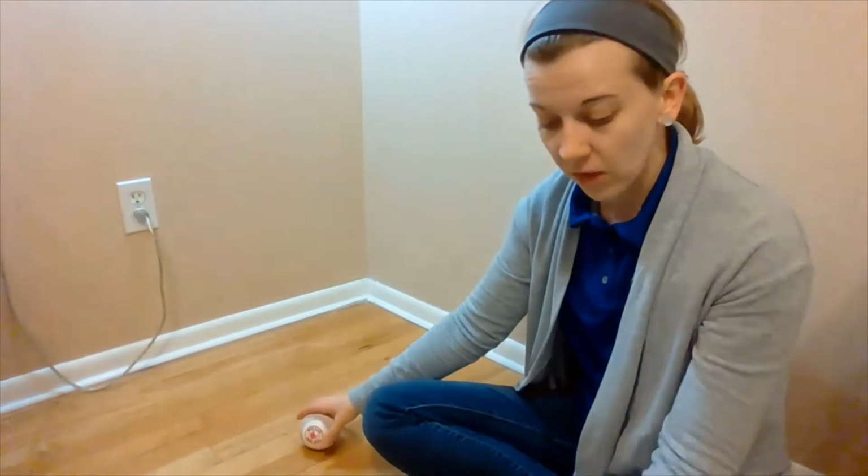No. So can a sphere stack? No, a sphere can't stack. In order for a solid figure to be able to stack, it has to have a flat surface, and a sphere does not. All right.